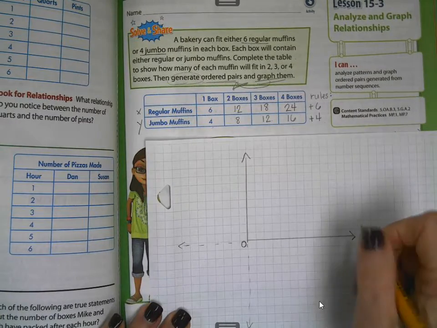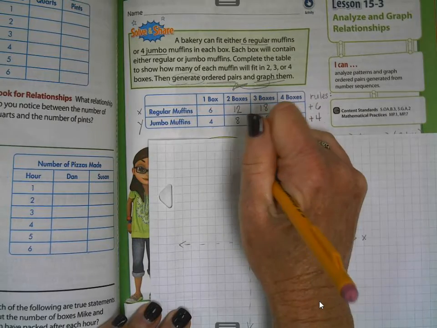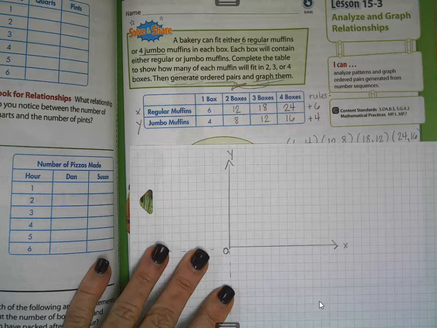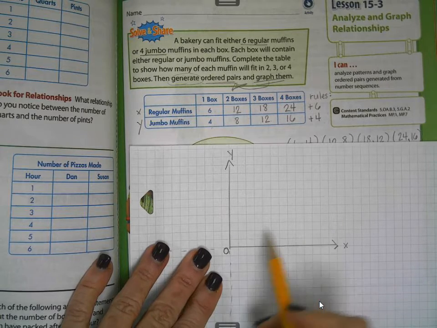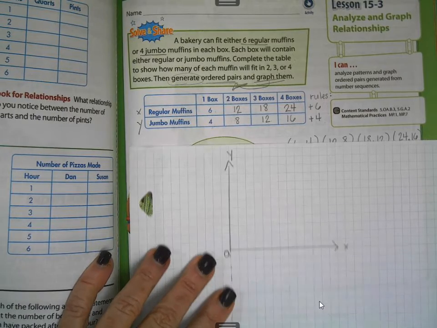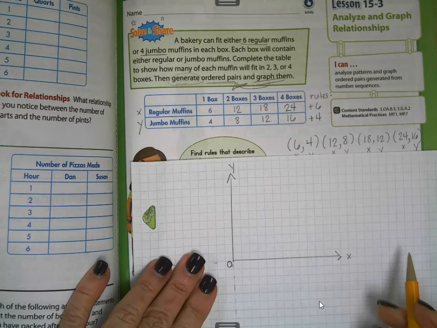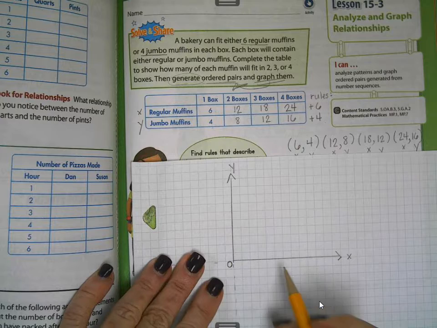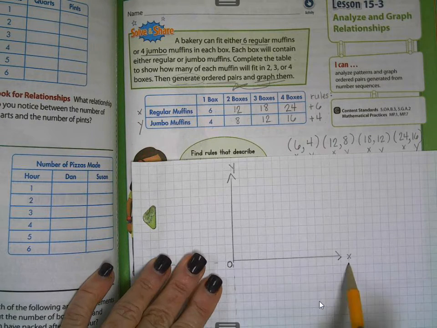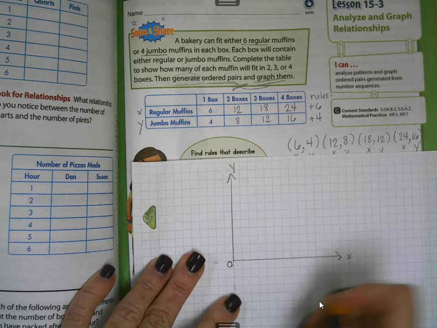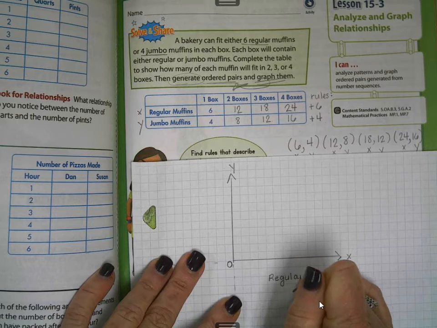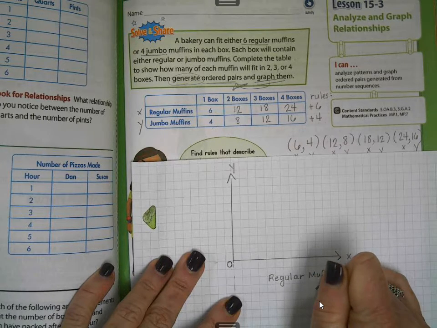So on the x-axis and the y-axis, you need to pause the video and create a number line for the x and the y. Where they meet, you're going to put a 0. All right, let's talk about what we need in terms of numbers, the scale. So on the x-axis are our regular muffins. So let's go ahead and put our label for the x-axis. These are regular muffins.